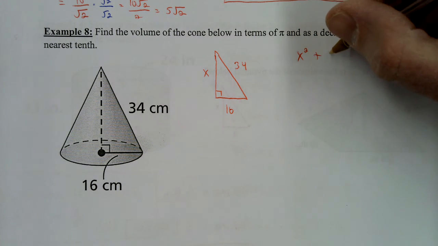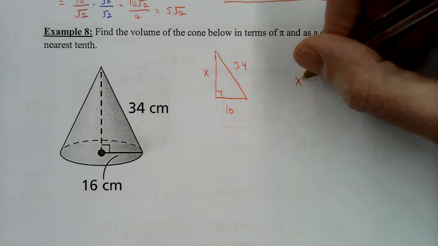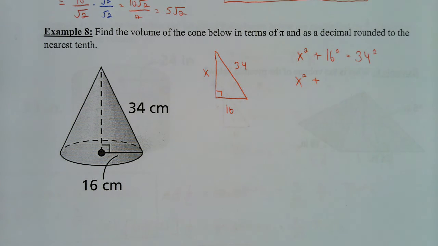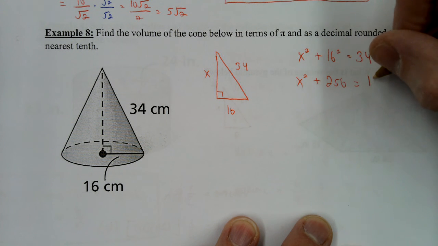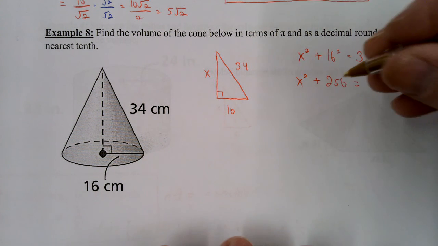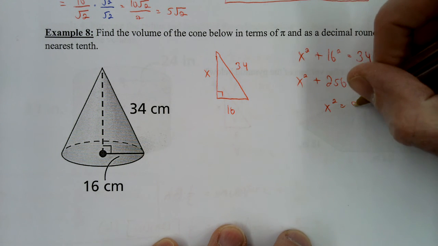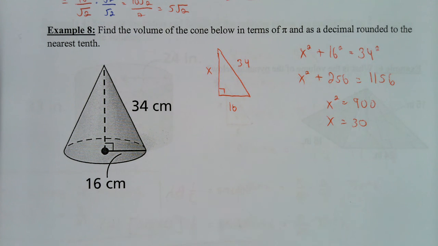X squared plus 16 squared equals 34 squared. 16 squared is 256. And then 34 squared is 1,156. Probably know the answer right away. That's going to be x squared equals 900 when you subtract them, which gives you x equals 30. So that's the actual height.